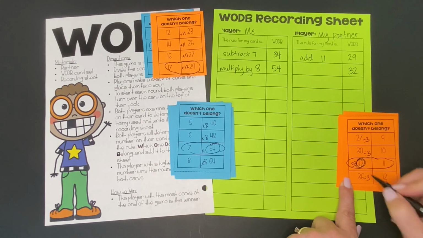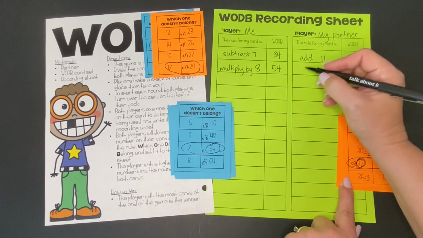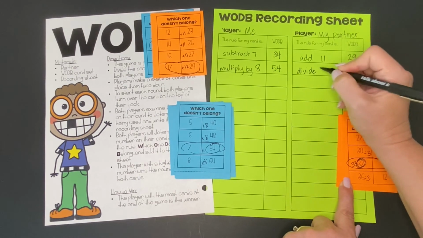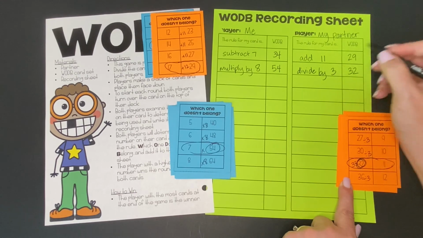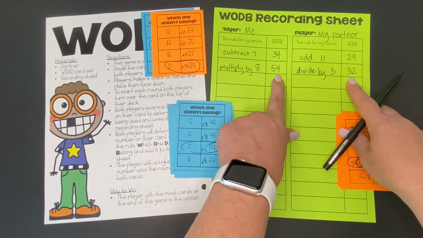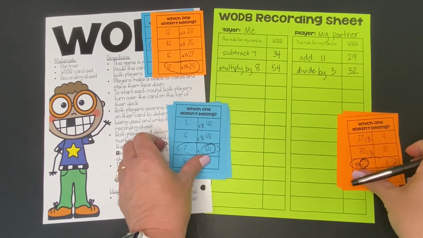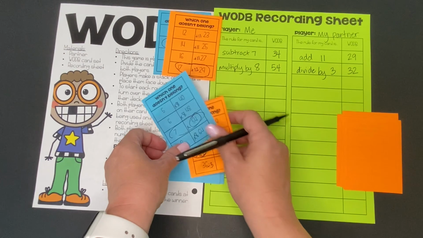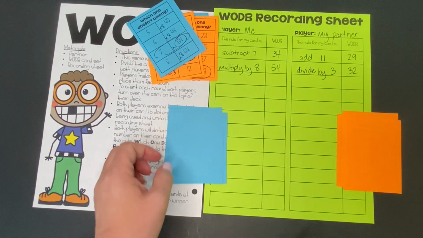That's the number that doesn't belong. And our rule was divide by 3. So again, we're going to compare the which one doesn't belong numbers. 54 is larger than 32, so we win that hand again. Woo, we're off to a good start, aren't we? So we'll collect both those cards and put them on our side.